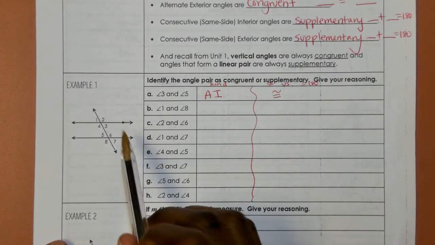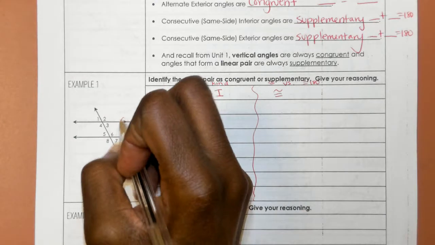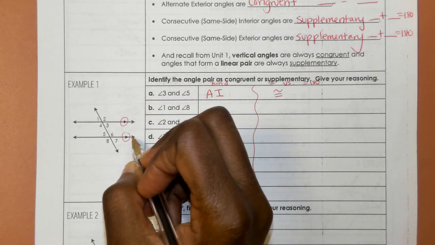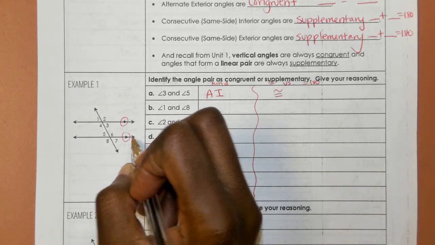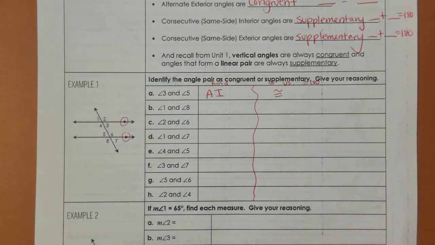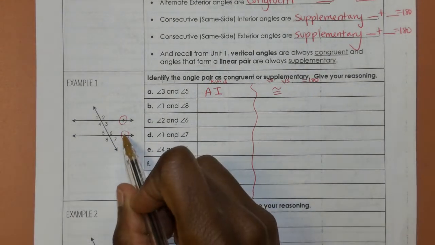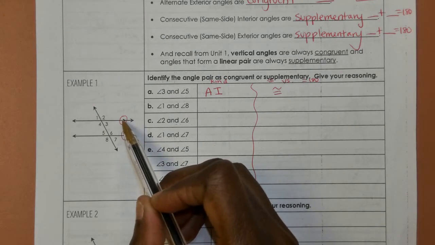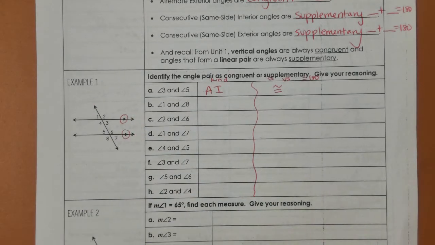So since these lines are parallel, these arrows are going to tell us that. Not the arrows at the end, that just tells us that the line extends, but the arrows on the lines tell us that those lines are parallel to each other. Just like with the arc bends, the same number of arrows tells us which lines are parallel. So if each has one arrow, they're parallel. If they both have 2 arrows, those would be parallel to each other.